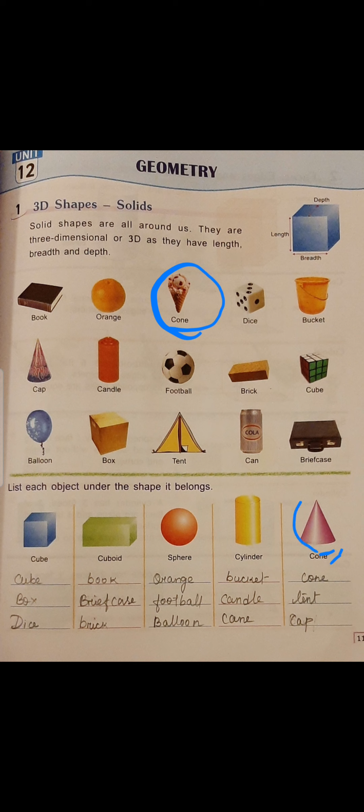So if we see this type of shape, we'll address it as a cone, right? Ice cream, it looks like a cone. This dice, it looks like a cube. So these are the shapes. Today we will first read out the different shapes of these items, the different types of shapes of these items.